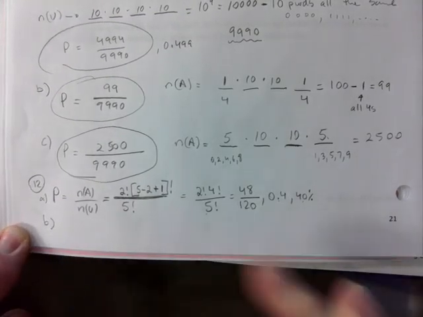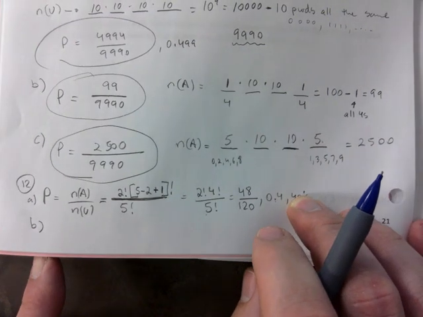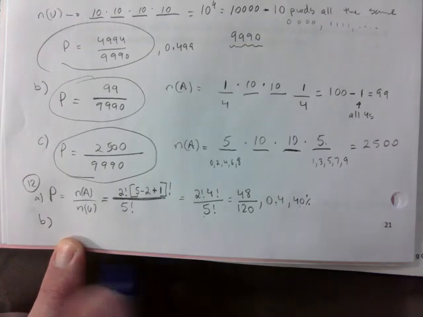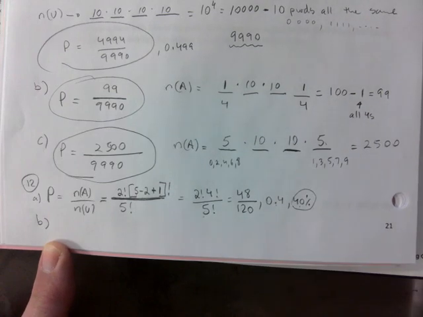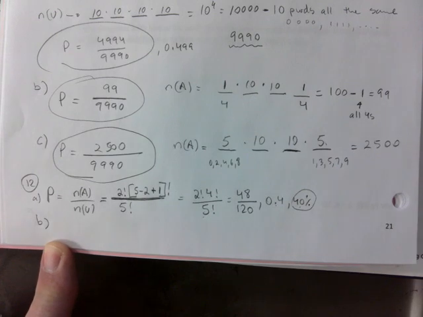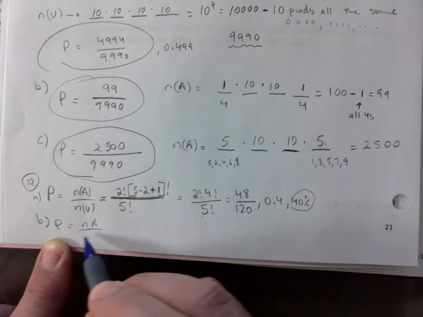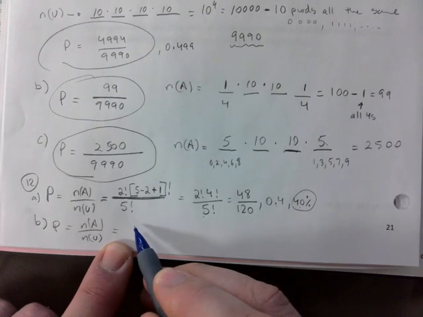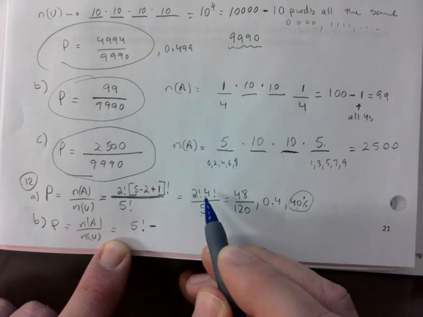And B, what does it say? Them not sitting together? There's a hard way and an easy way of doing this. If it's a 40% chance of them sitting together, then there's a 60% chance of them not sitting together. That's the easiest way, the 60%. But if you didn't catch that, this is how you would have done that. This is going to look ugly, trust me. I'm going to go, well, all possible minus them sitting together.